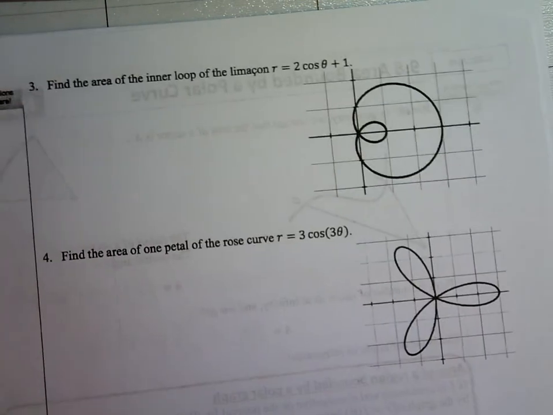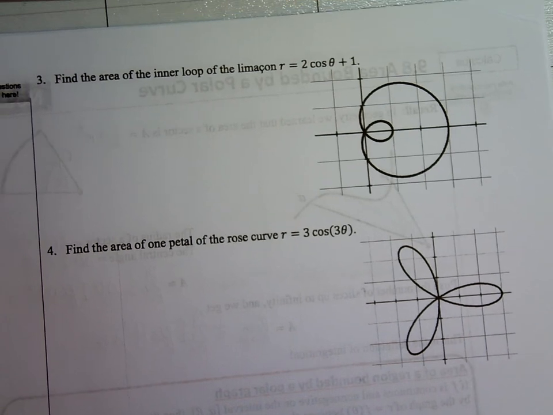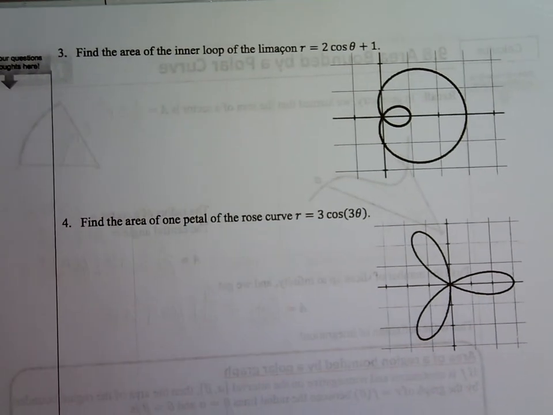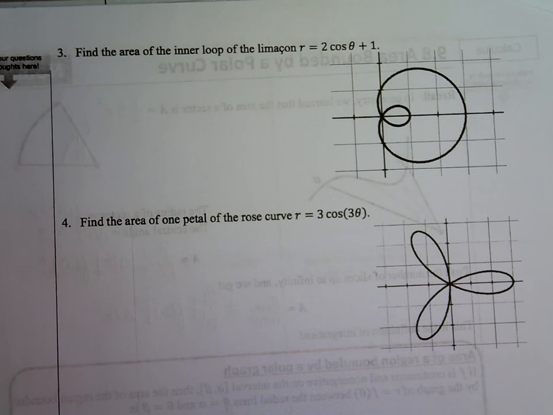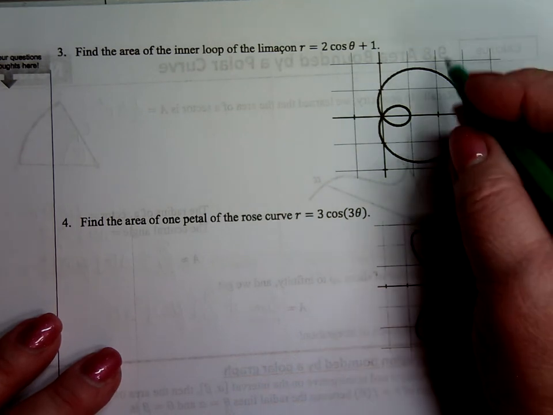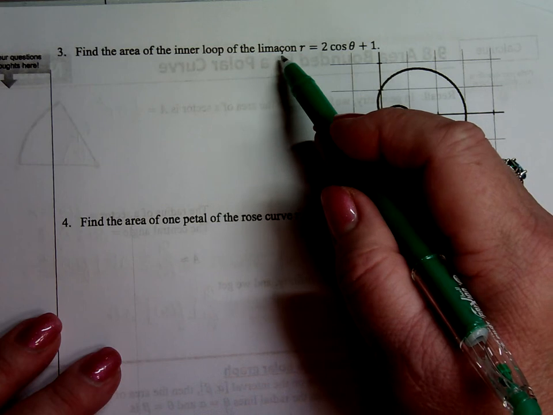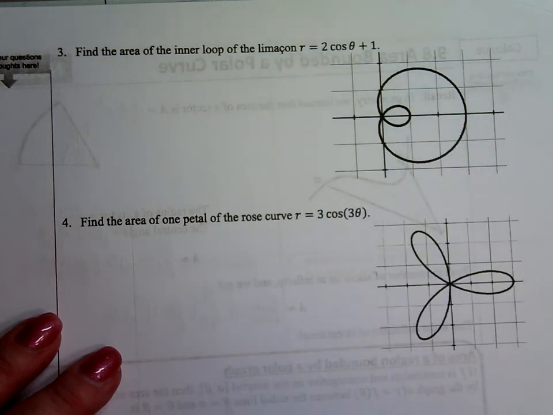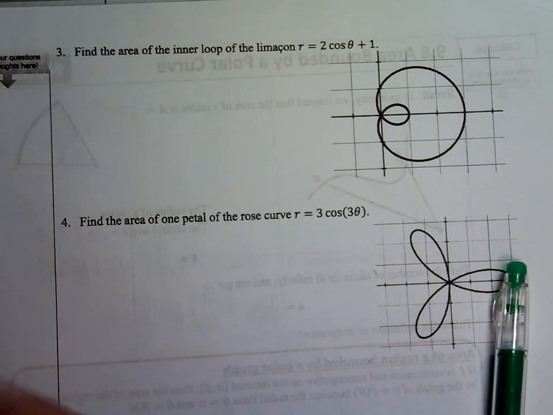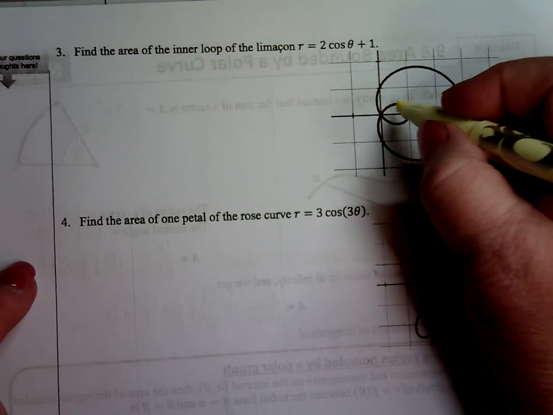Here it is. Find the area of the inner loop of the limaçon that's r equals 2 cosine of theta plus 1. They've got some fancy names in some of these things. They're pretty funny. So this one, I could even be saying it wrong. But we were talking in class today, and we think it could be a French thing because of that funny C with the apostrophe underneath of it. But the problem, either way, is treated the same. They want to know how big is the inner loop. What's the area? That would be this piece.